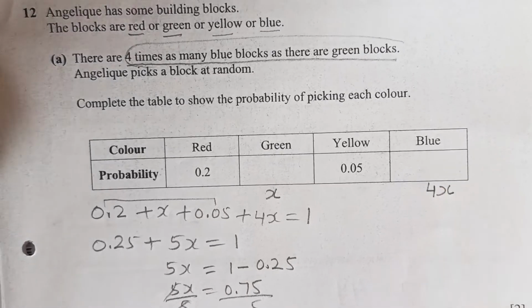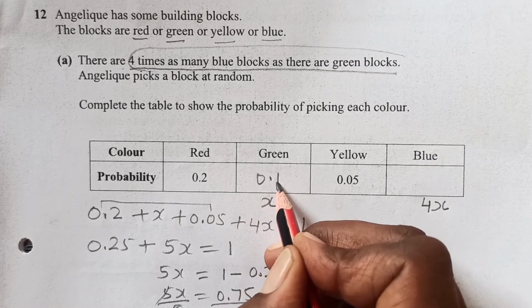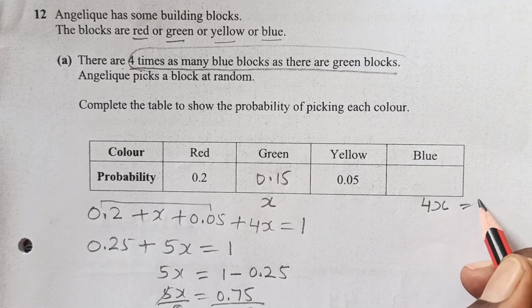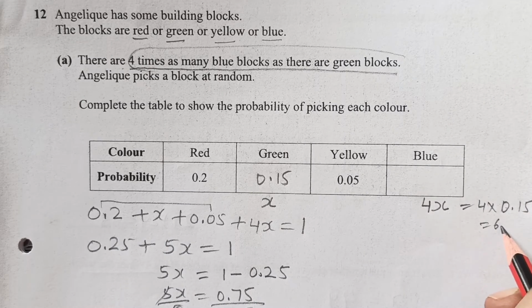So x was green here. So green is going to be 0.15 and this is 4x. That means 4 times 0.15, that is 0.6.